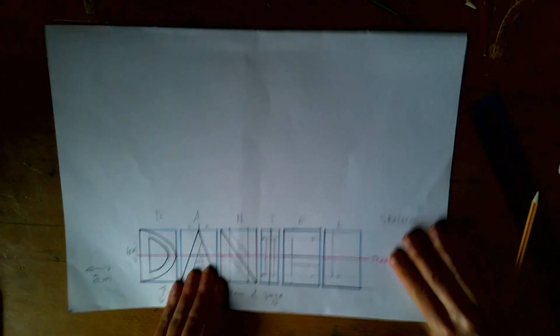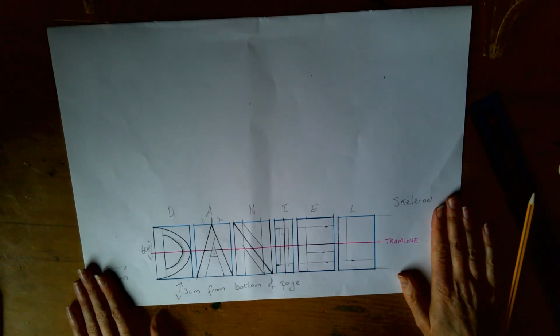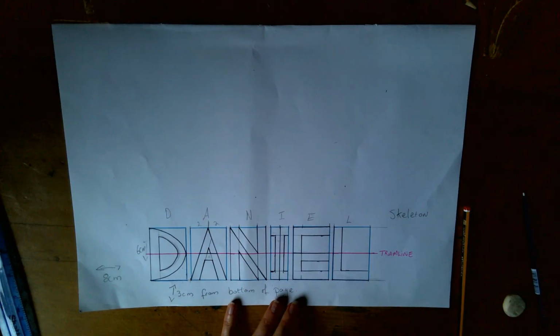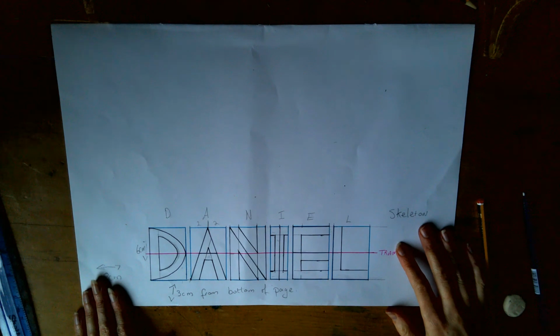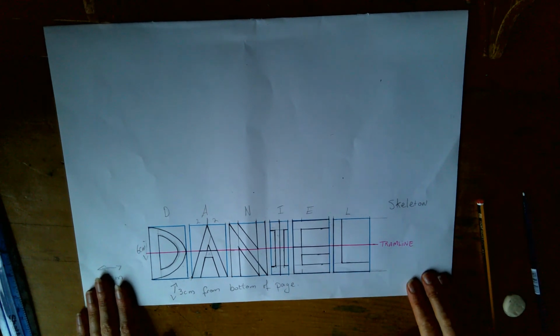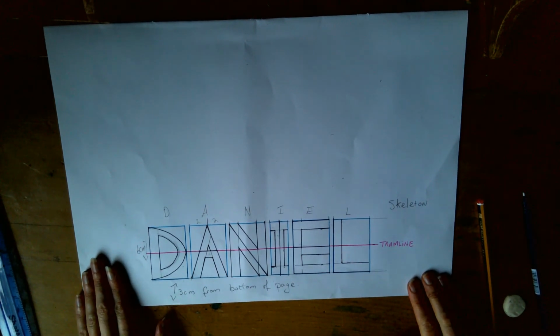Now, what I'm going to do is go over this in a black pen so that you can actually see what it looks like without all these lines to annoy you. This is what the Daniel is going to look like once you have it all drawn in, okay? And again, I've done it out with pen and quite heavy.